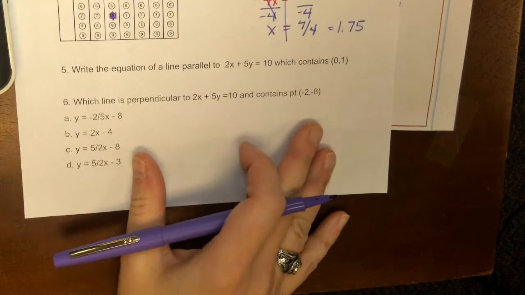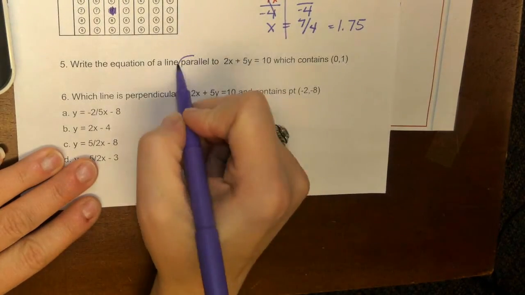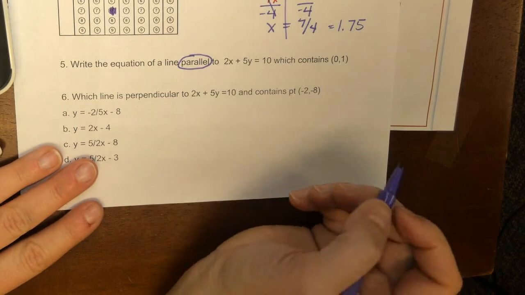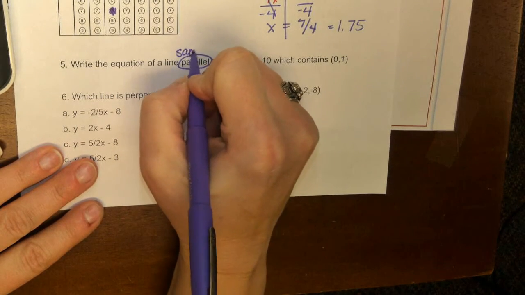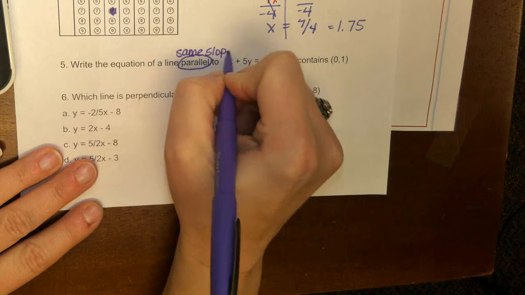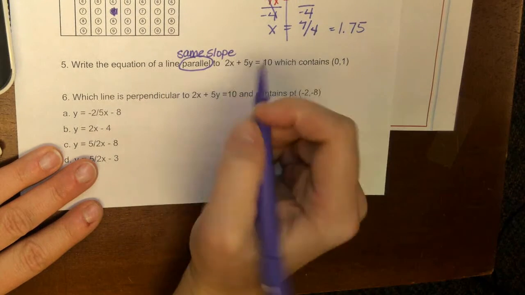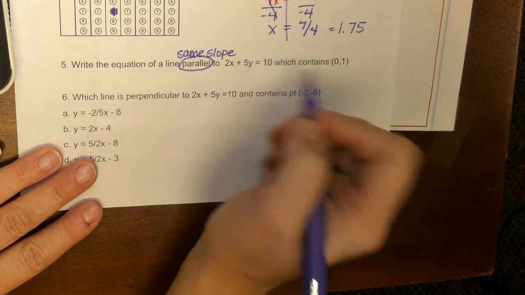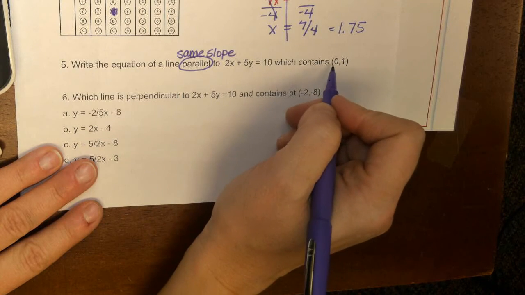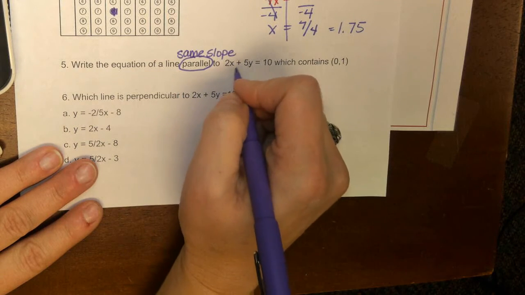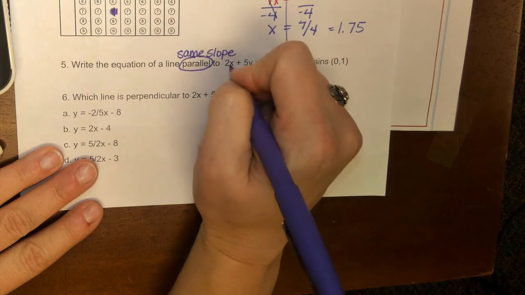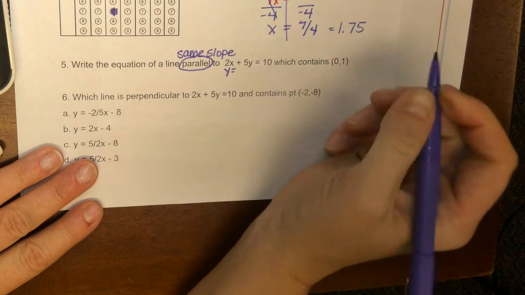That's number 4. Number 5, write the equation of a line parallel to 2x plus 5y equals 10, which contains 0, 1. This is very key. Parallel means same slope. Parallel lines have the same slope. So 2x plus 5y equals 10. Let's get that into y equals.